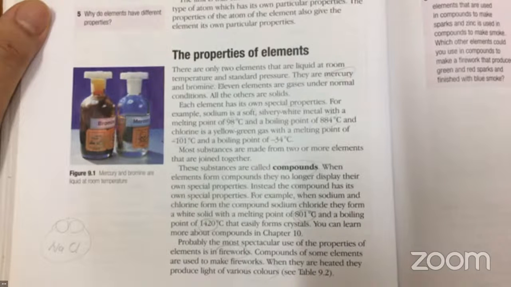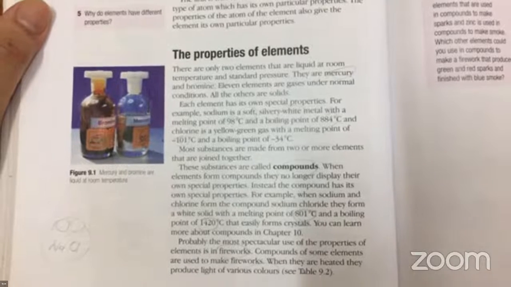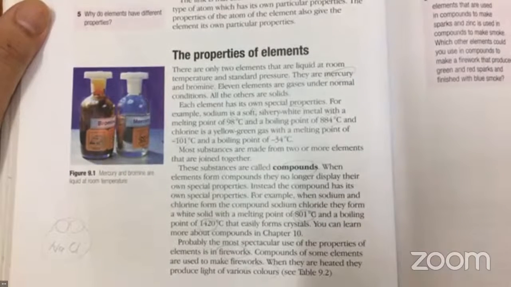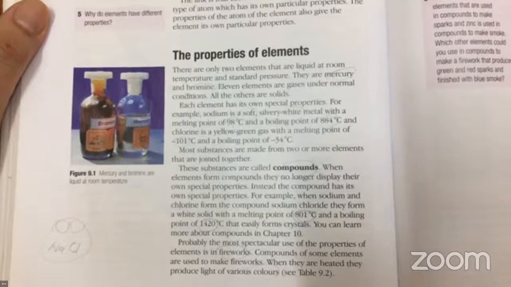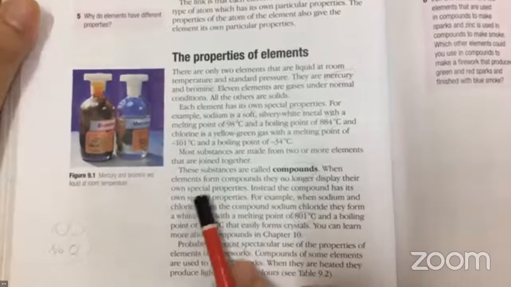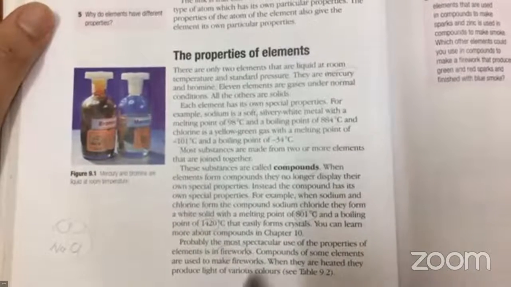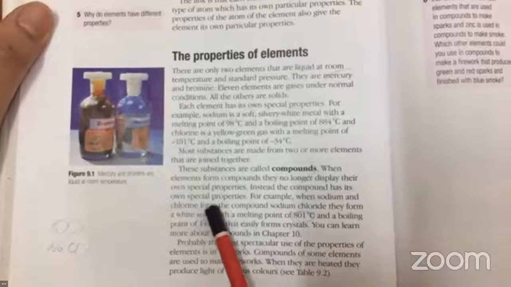Most substances are made of two or more elements that are joined together. That's why it is very hard for you to find some elements on their own as elements and atoms. But they are in molecules or compounds. A compound means that there are two or more elements joined together. When elements form compounds, they no longer display their own special properties. Instead, the compound has its own special properties.